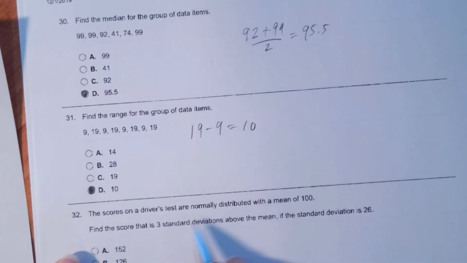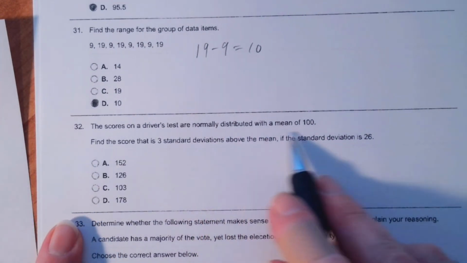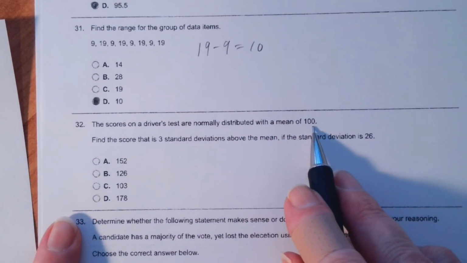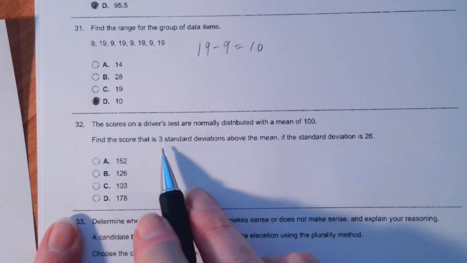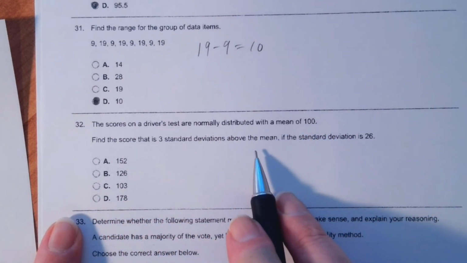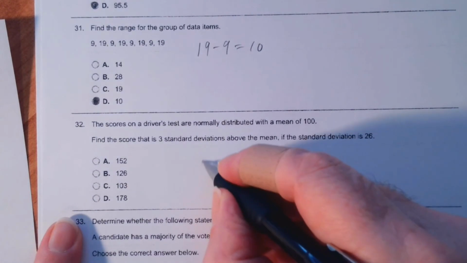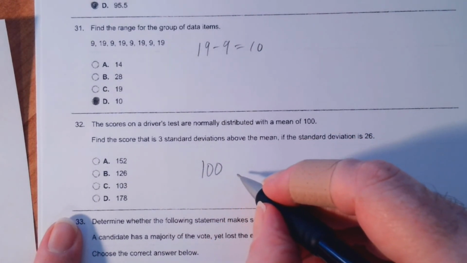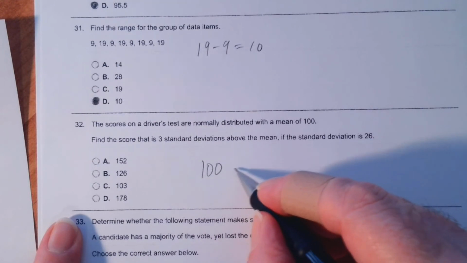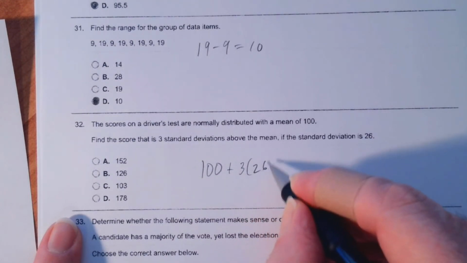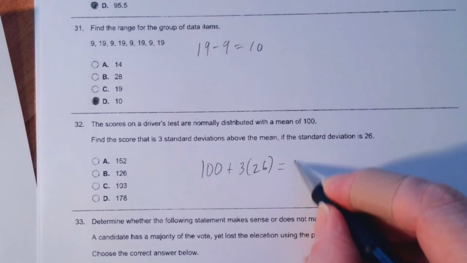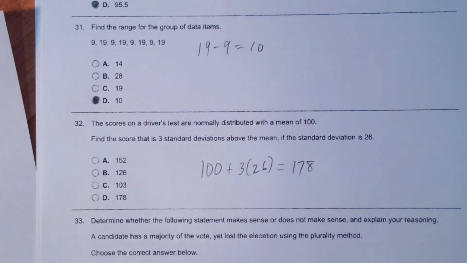The scores on a driver's test are normally distributed. It means they have that bell-shaped curve look, with a mean of 100. Find the score that is 3 standard deviations above the mean if the standard deviation is 26. So the mean is 100, and we're 3 standard deviations above the mean, and each standard deviation is 26. If you add this up, you get 178. And so 178 is the data value that's 3 standard deviations above the mean. That's what this would indicate.